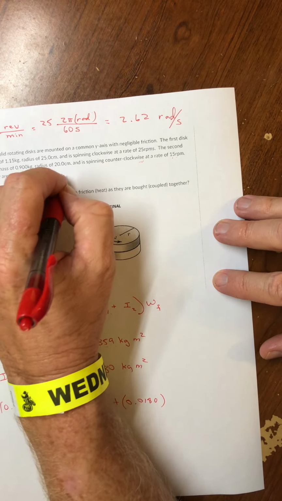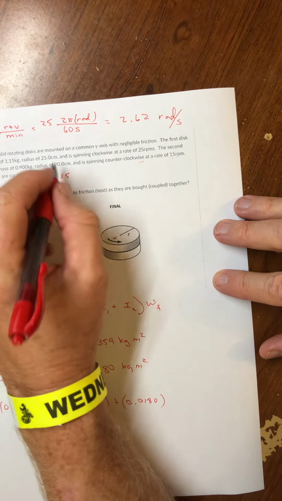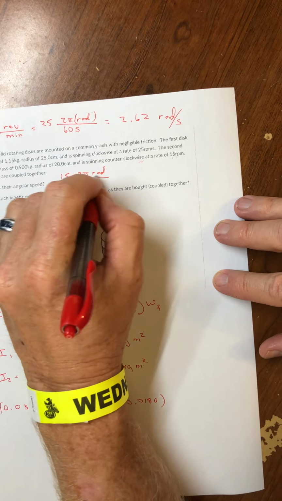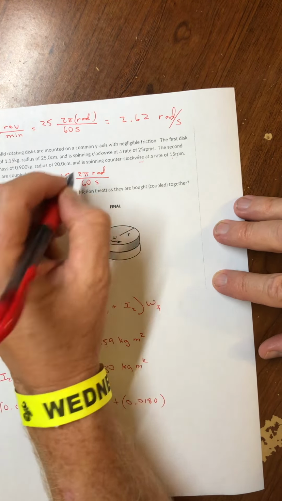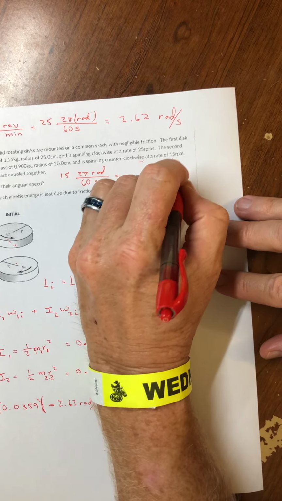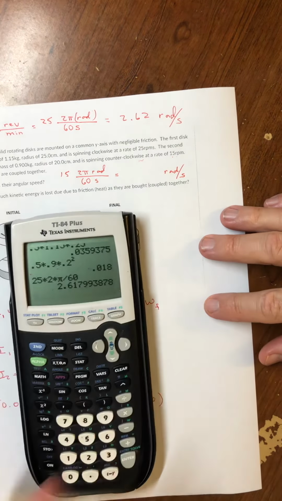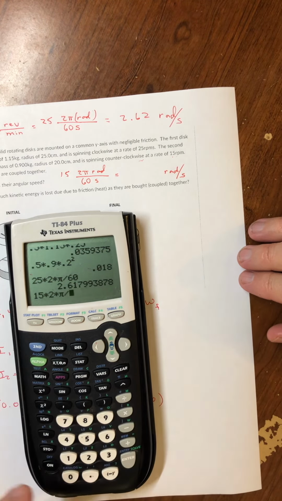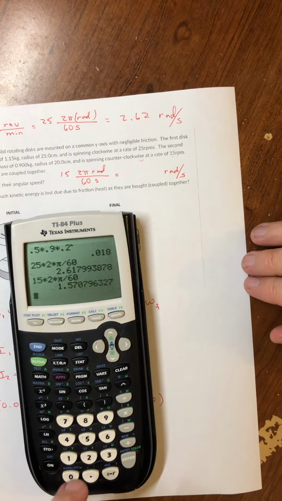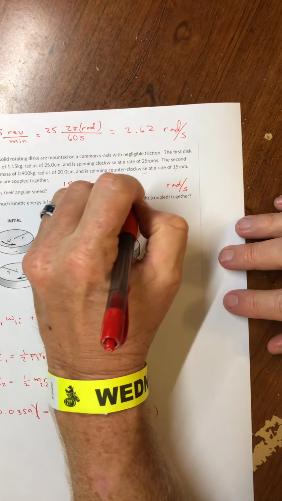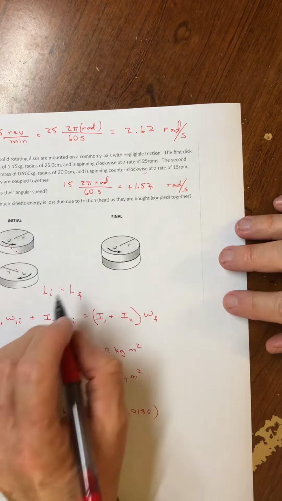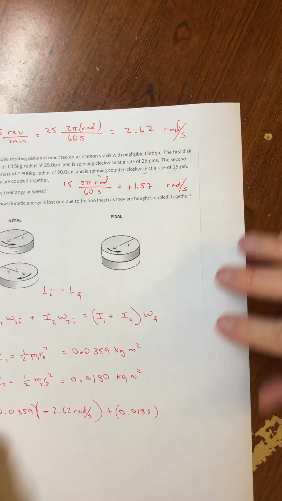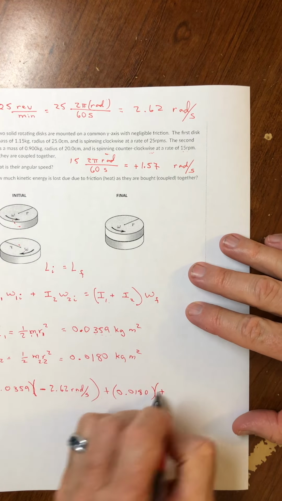So maybe I'll squeeze it in here. 15, and remember a revolution is 2 pi radians, and if it's revolutions per minute, a minute is 60 seconds. So that's how I'm going to get it into radians per second. So 15 times 2 times pi divided by 60. So this is going to be a plus 1.57. And notice the plus because it says it is spinning counterclockwise.